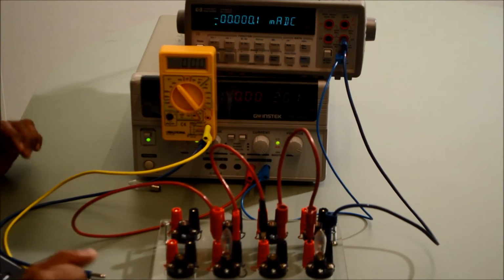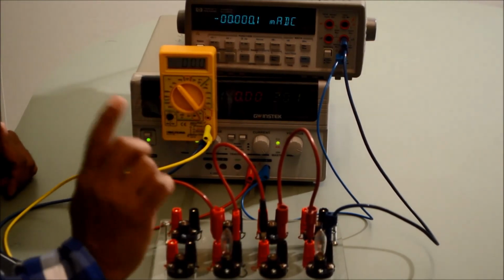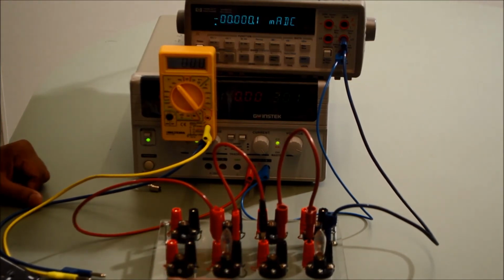So that we should be very careful about. We should not think that there is no voltage. This can be very dangerous when we are working with high voltage.